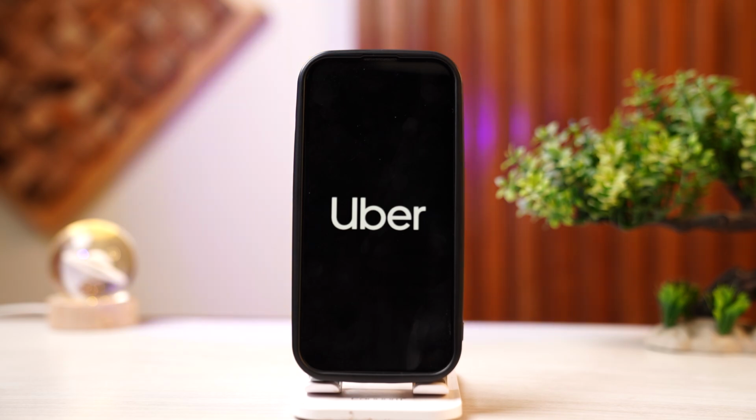And to add stops before requesting, just open your Uber app and then tap the where to box and then tap the plus symbol next to the destination box and enter the address of your first stop, and then tap the next box to enter your final destination. And to add another, tap the plus sign again and tap done.